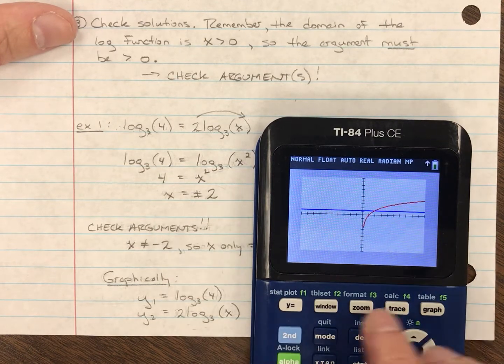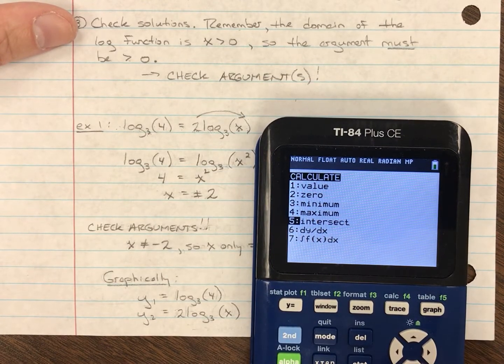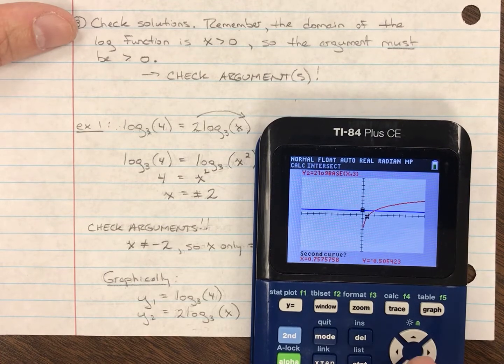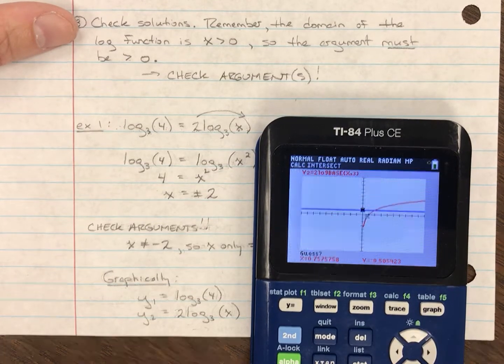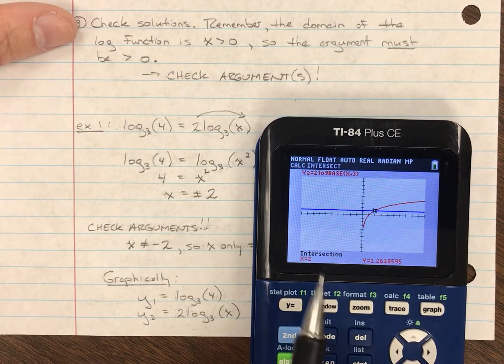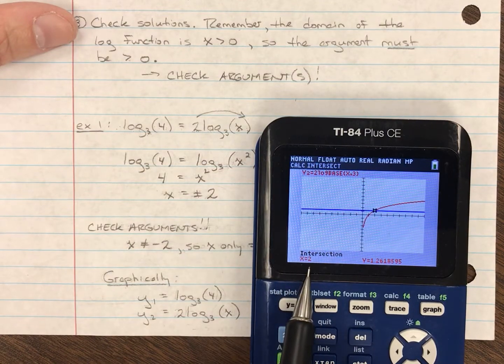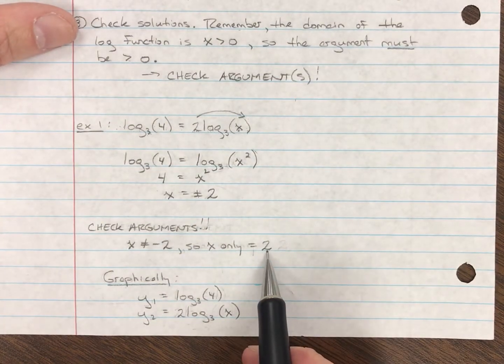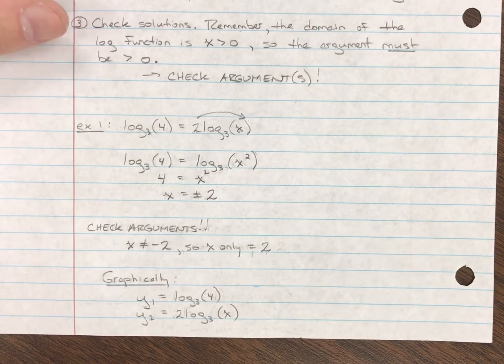We can do a second calc, and number 5 is the intersection. Pick first curve, pick second curve. Okay, there we go. Take a guess. And sure enough, out comes x equals 2, which is the solution graphically, and we got the same solution as we have here algebraically.